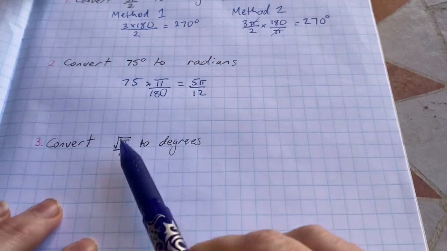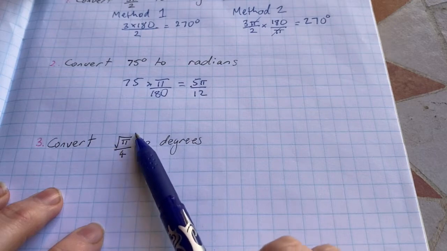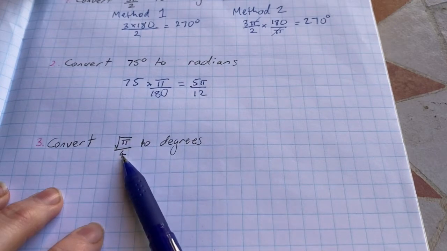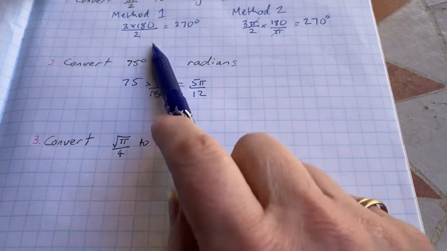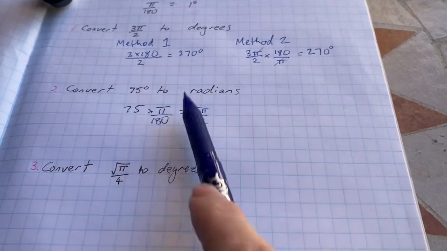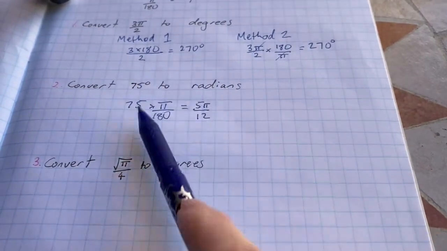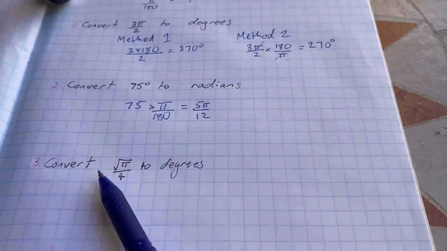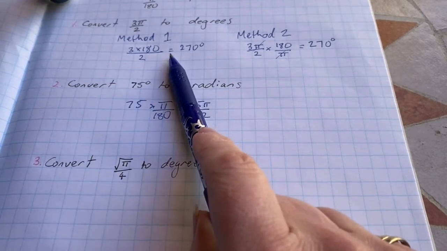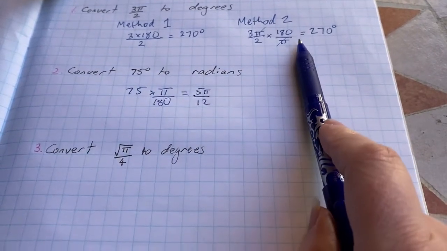Okay, this last one, convert the square root of pi over 4 to degrees. Now with this one, you cannot use this method. If you replace that pi with 180, you're actually going to get the incorrect answer. This method does not work. You must use this method for this one.